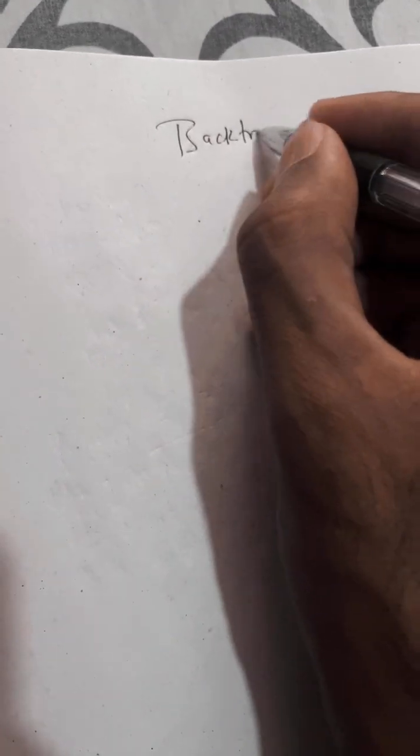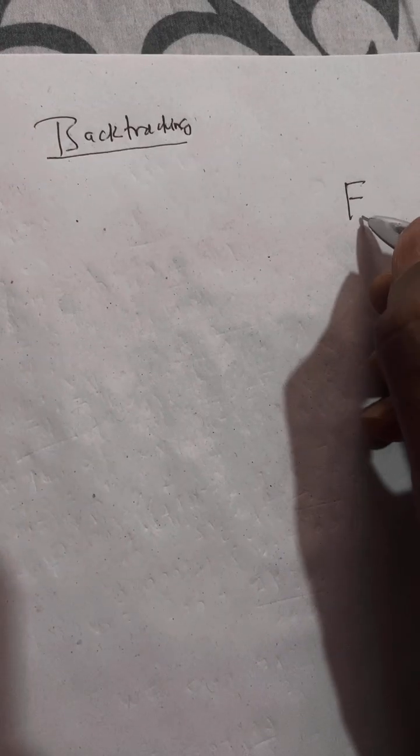So the idea we talked about is backtracking. Backtracking was like, let's consider a fact. Let's say this is a fact n.